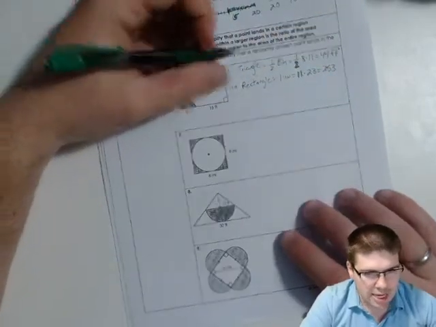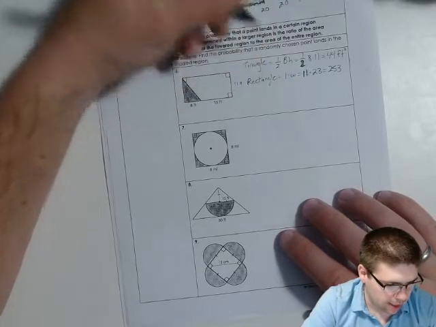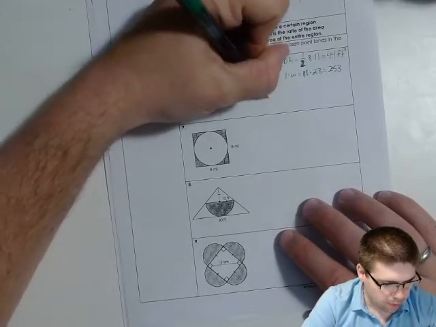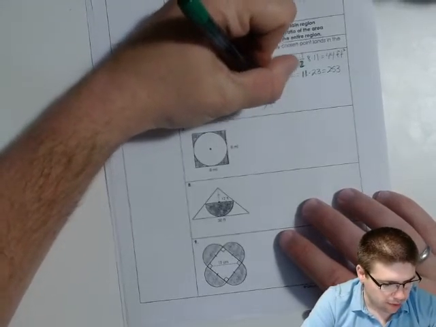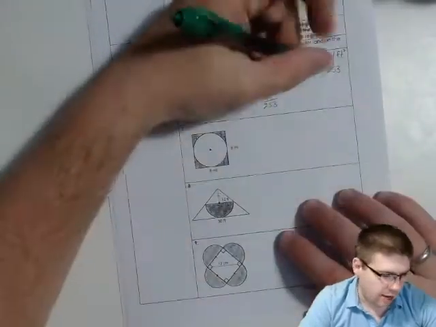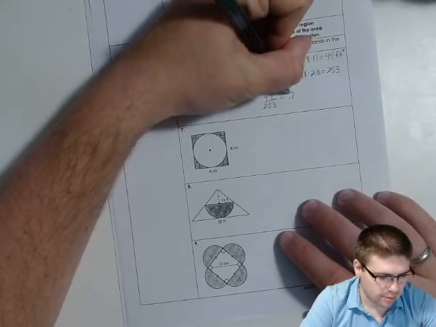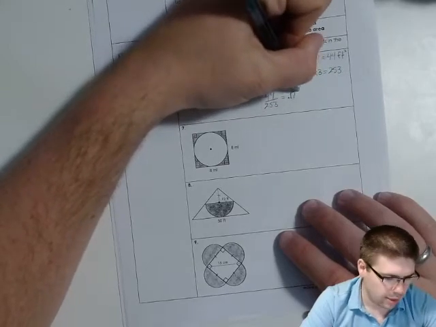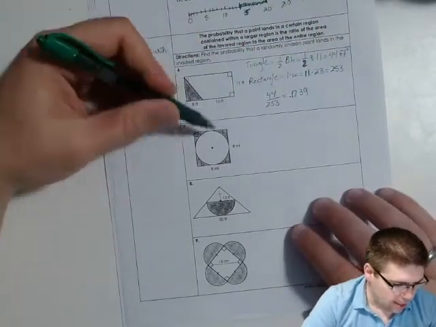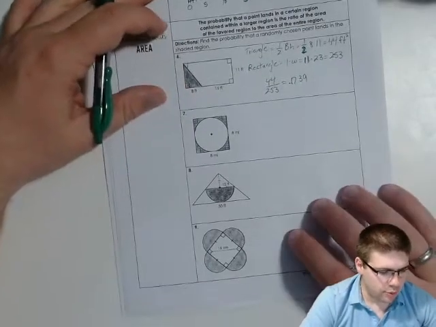And so in the end, our probability that it lands in there is 44 out of 253. And that fraction doesn't reduce, but you could convert that to the decimal, which is 0.1739.